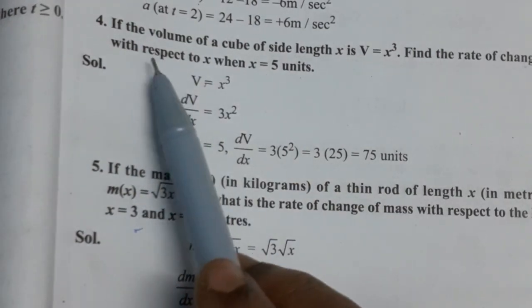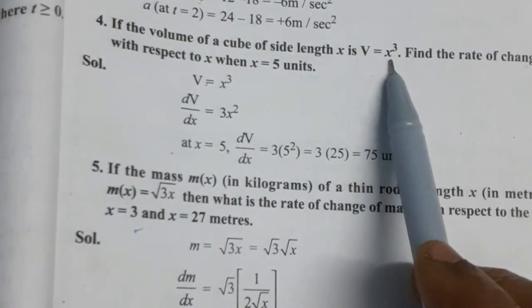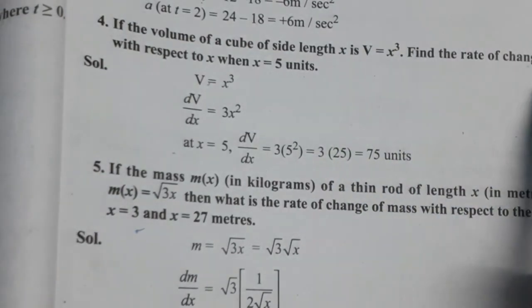Now come to the fourth question. What is the fourth question? If the volume of a cube of length x is V equal to x cube, find the rate of change of volume.